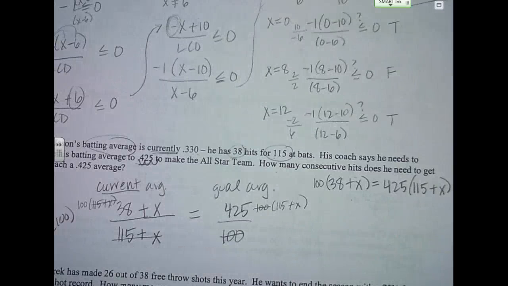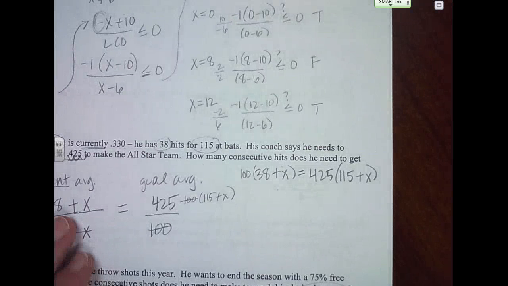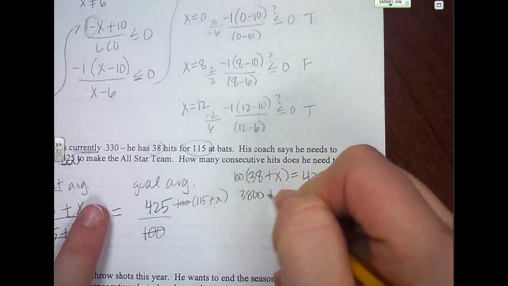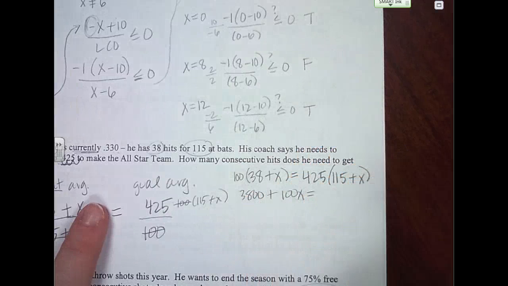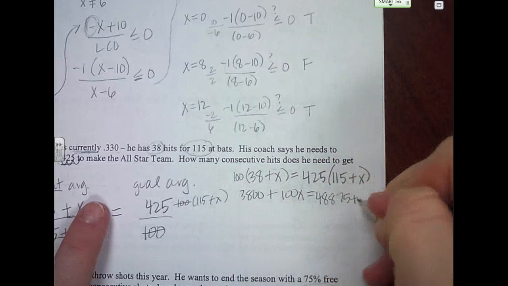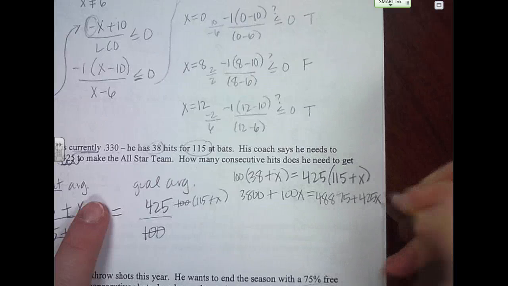So let's distribute. Let me get my calculator. So if we distribute, we get 38,000 plus 1,000x equals 48,875 plus 425x.